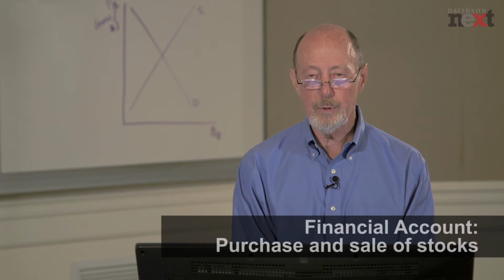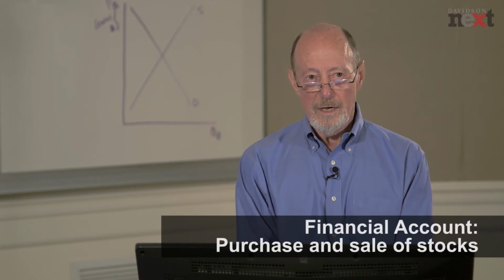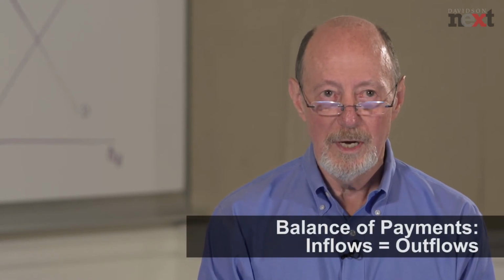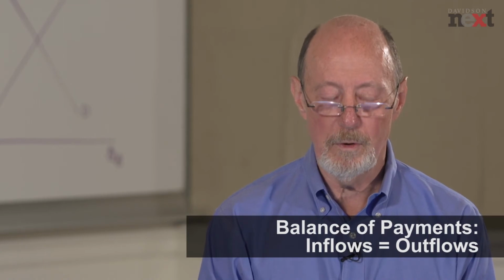Also included in financial account transactions are the purchase and sale of stocks. If the purchase of stocks is large enough to represent a controlling interest, usually defined as 10% or more, then that form of investment is called direct investment. Smaller purchases of assets are called portfolio investment. An important relationship in the balance of payments is that any flow of funds is going to be matched by an equal and opposite flow of funds.